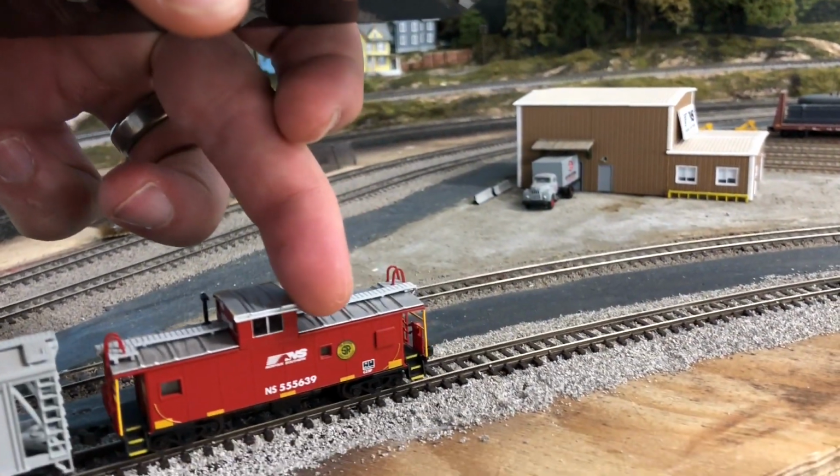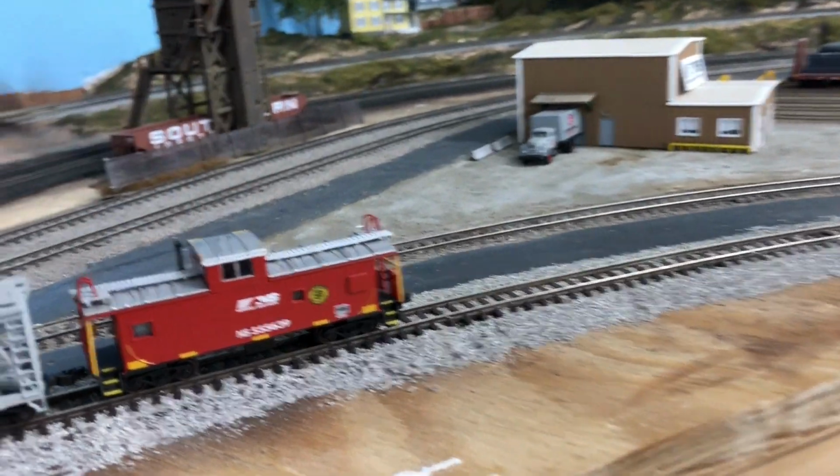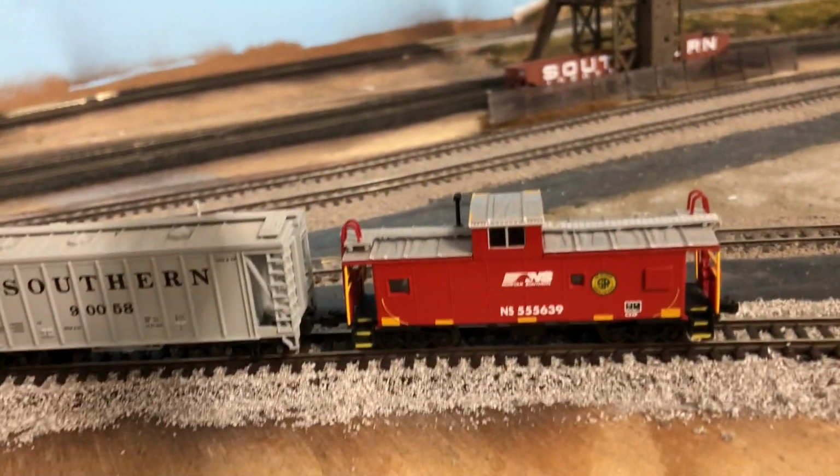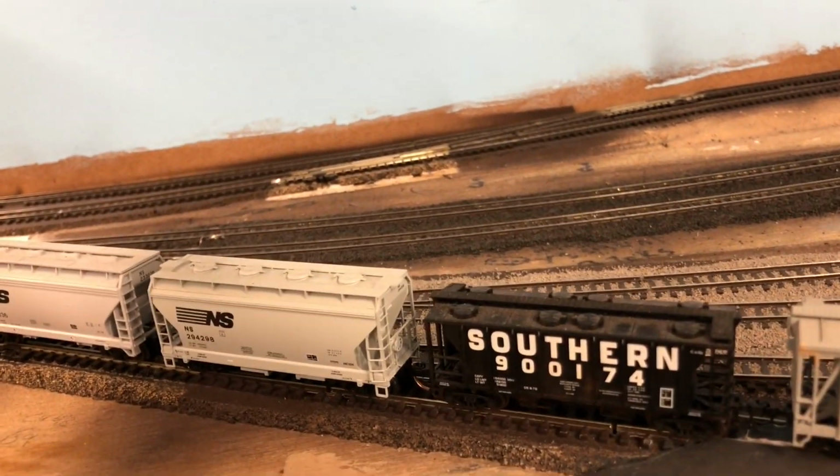All right, so we just latched on to the caboose. This coupler is a little defective, so that's why I have to push it in with my hand. And we're going to release the brake so that we can get going and be on our way.